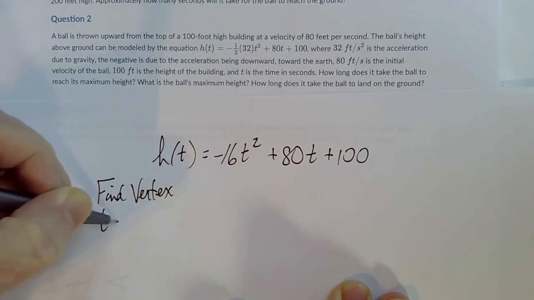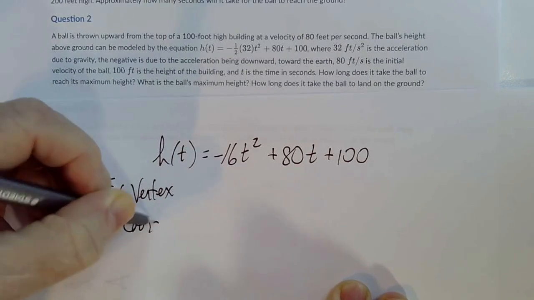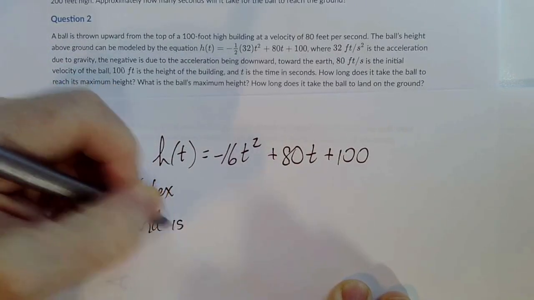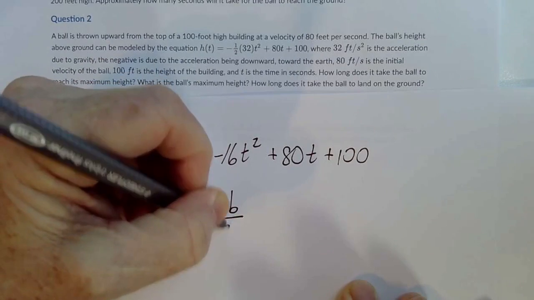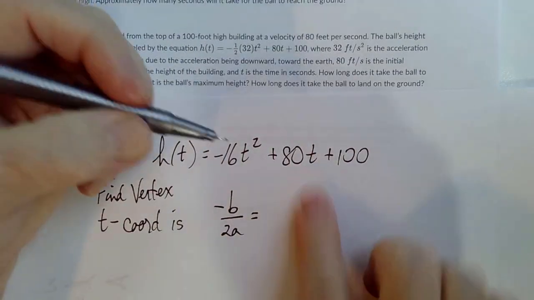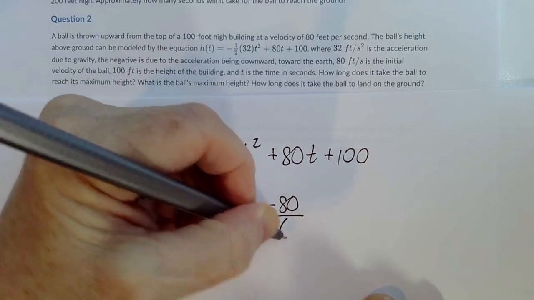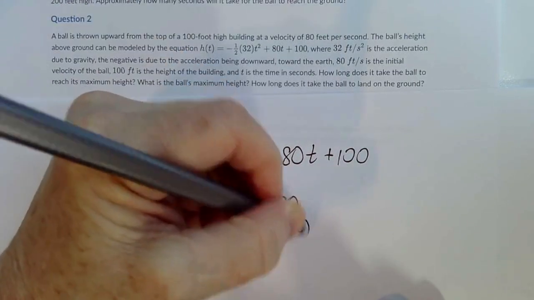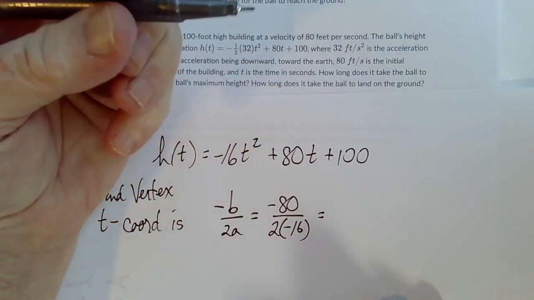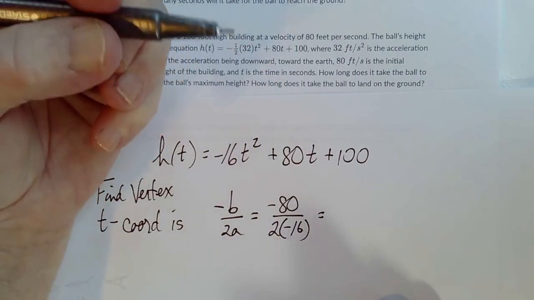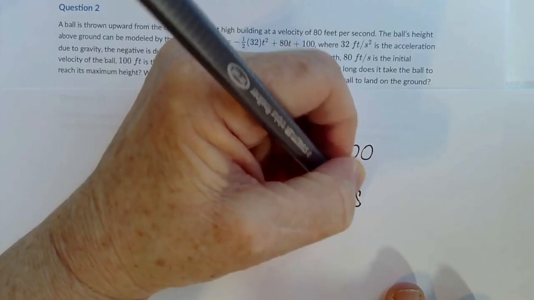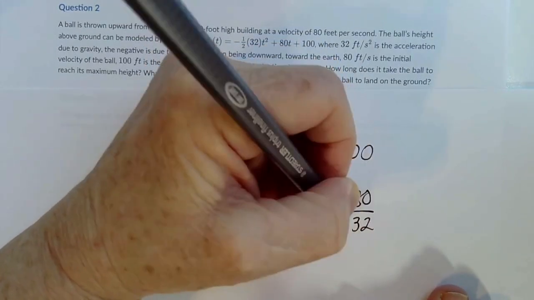The t coordinate is -b over 2a, so -80 divided by 2 times -16. So that's -80 divided by -32.